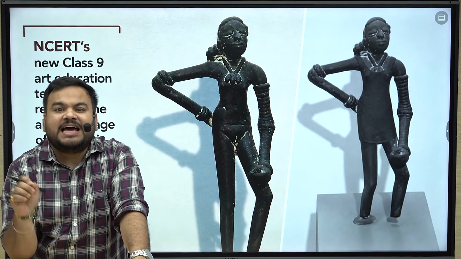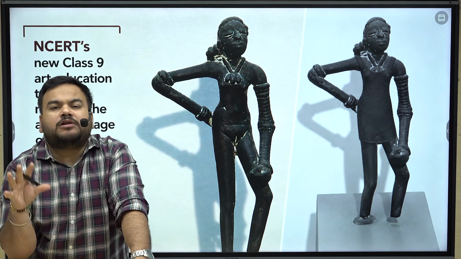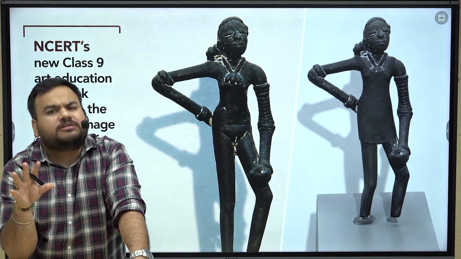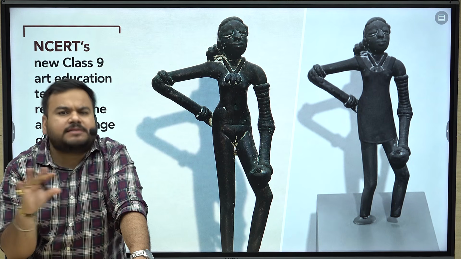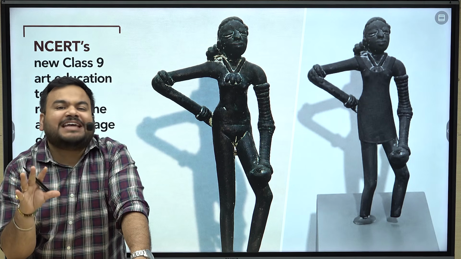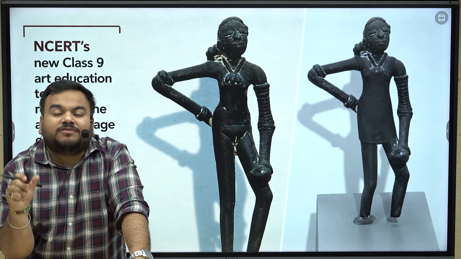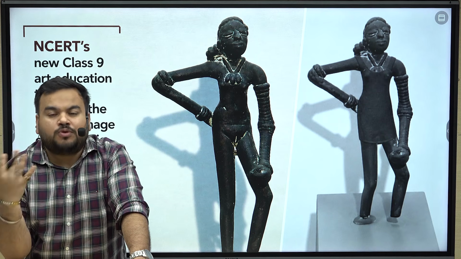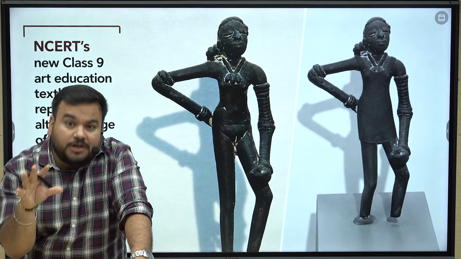Recently, NCERT has decided to replace the altered image of the dancing girl from Mohenjo-daro with its original version. Now let's understand what exactly has happened in a very simple manner. Recently, NCERT released its class 9th art textbook. In that textbook, the iconic image of the dancing girl from Mohenjo-daro was modified, wherein certain parts of her body got covered up.